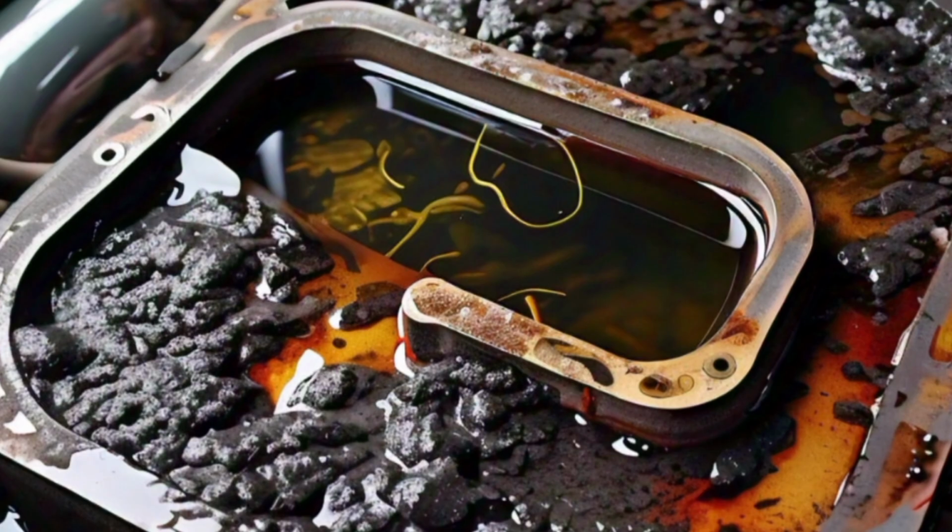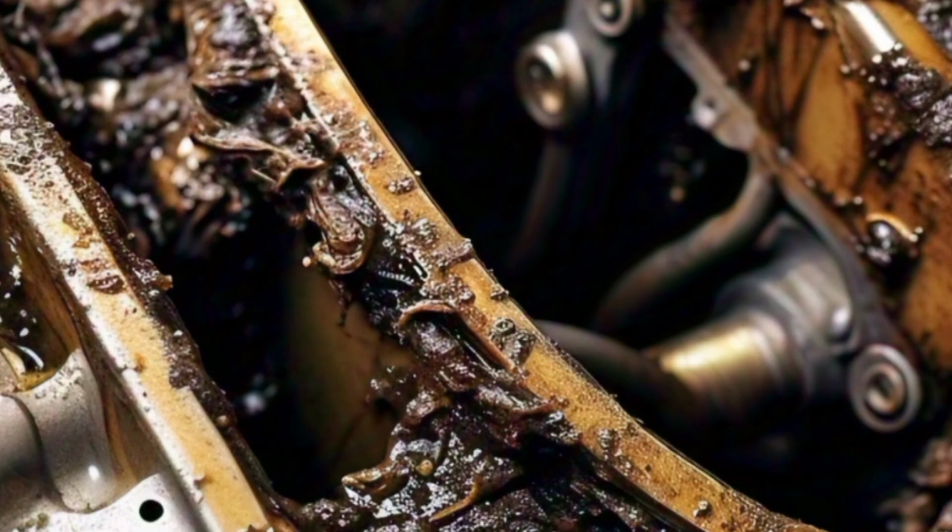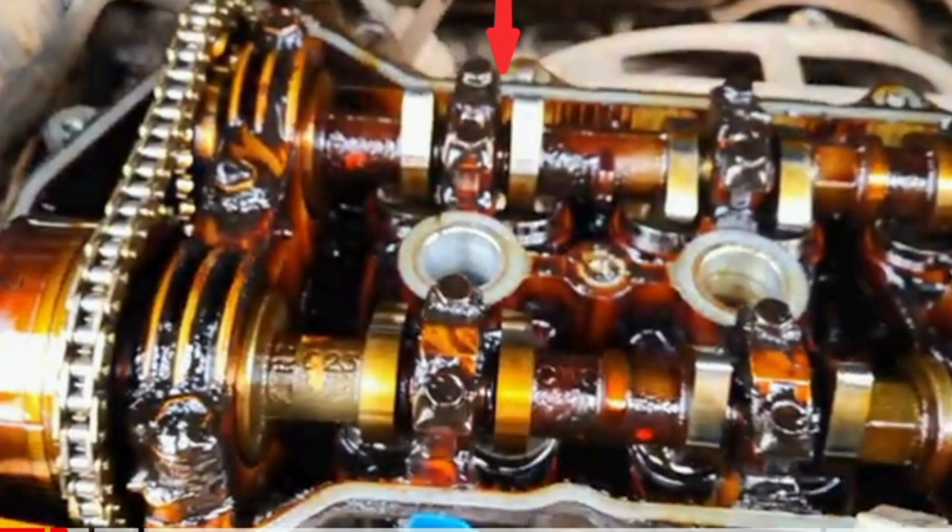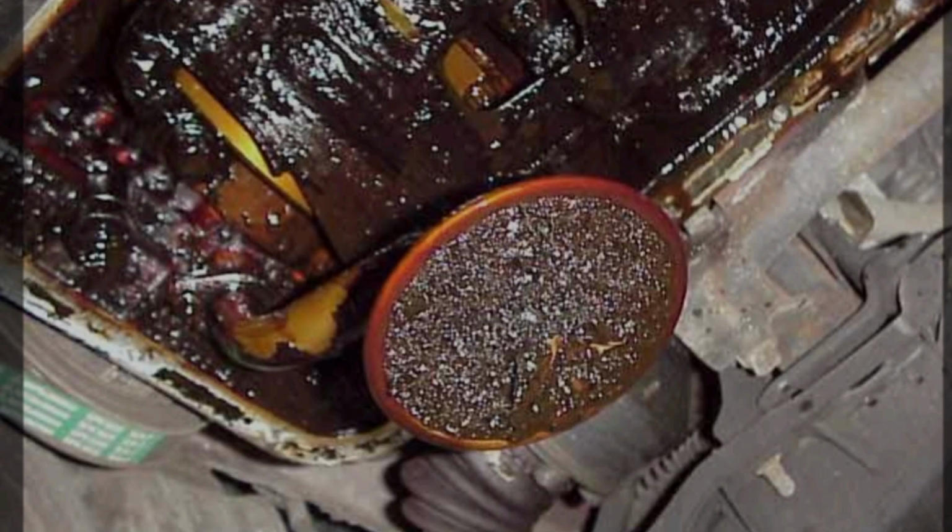But what if the engine oil sludge is so bad that it causes oil starvation? For example, if you check the upper side of the engine, you notice that there is no oil on the rocker arm. Yet it could happen. You may have a serious oil sludge that additive cannot remove. What should you do? That will be covered in my next video.